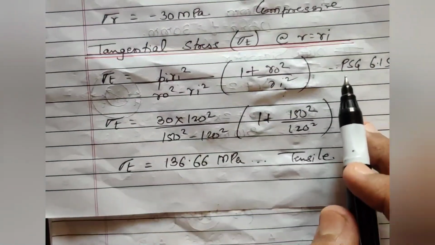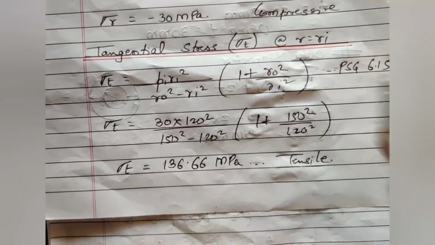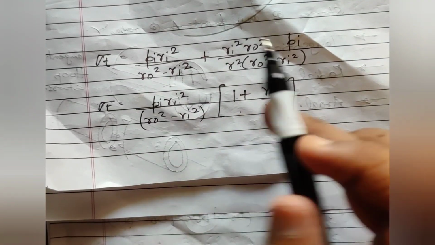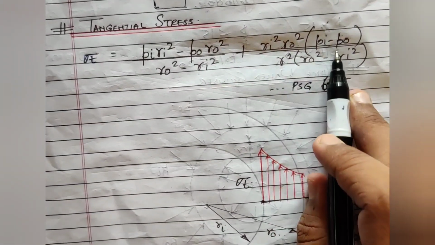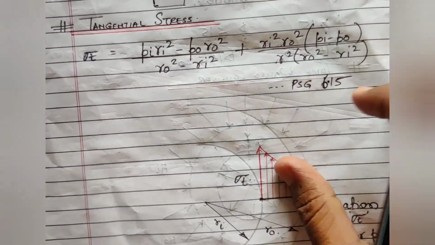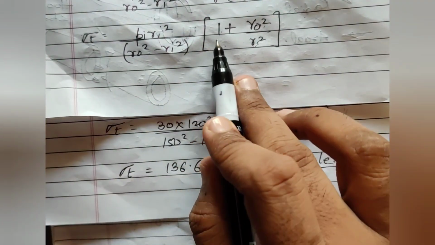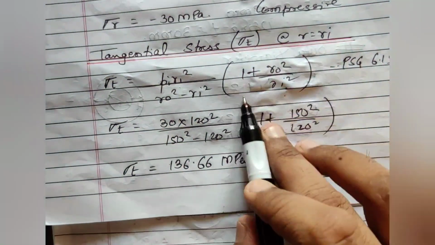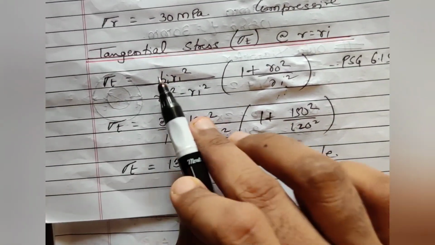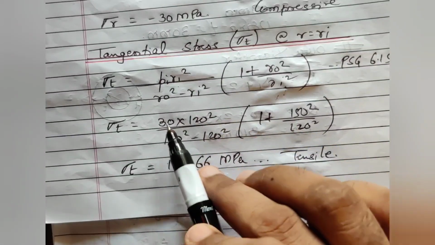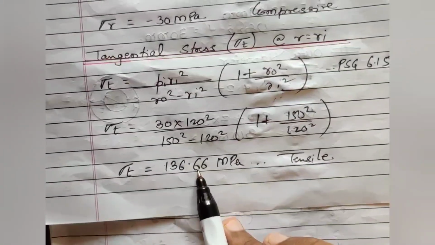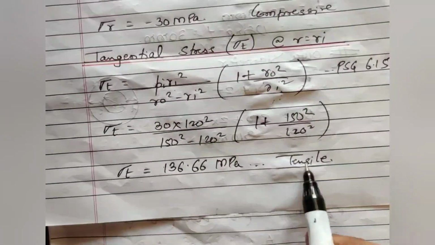So what you'll have in this equation here is Ro square over Ri square. This major equation you will find on 6.15, and you can modify it accordingly when external pressure is 0 or external pressure is given. If external pressure is 0, this will vanish out. So what you will have is this term in terms of r, and we have to find at the inner periphery, so r will be Ri. So that we have done here. Now just substitute the values: Pi was 30, Ri was 120, Ro was 150. So sigma t we get as 136.66, which is positive, showing that it is tensile in nature.